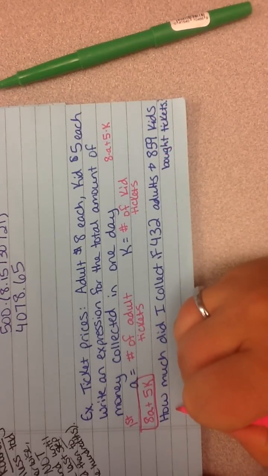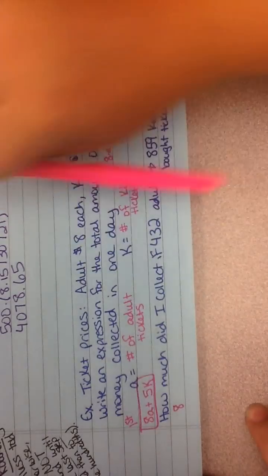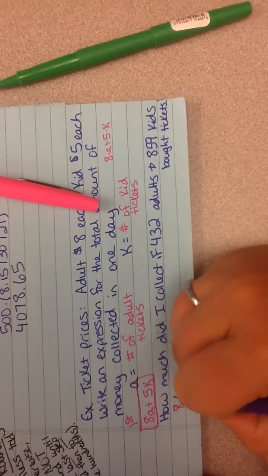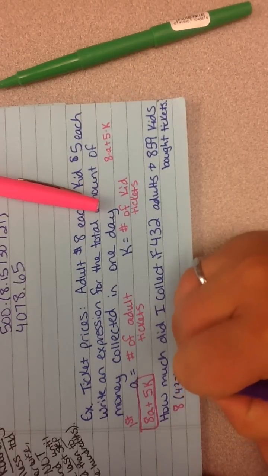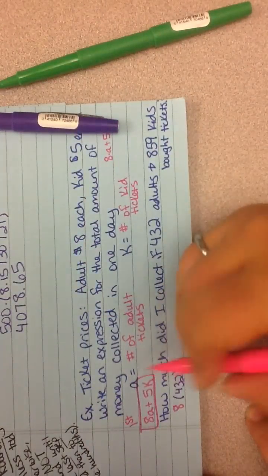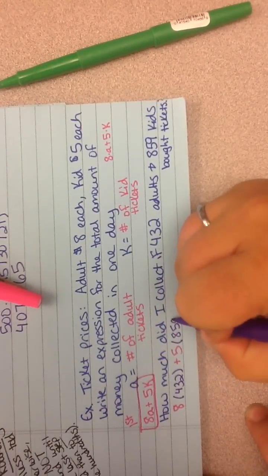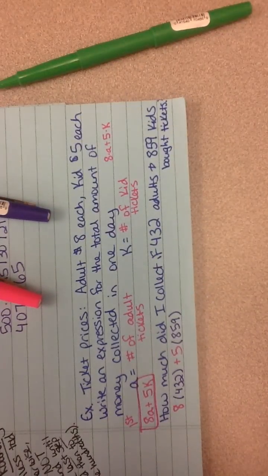Well, it's still going to be 8 times the number of adults, so 432, plus 5 times the number of kids, which was 859, will tell me how much money I raised.